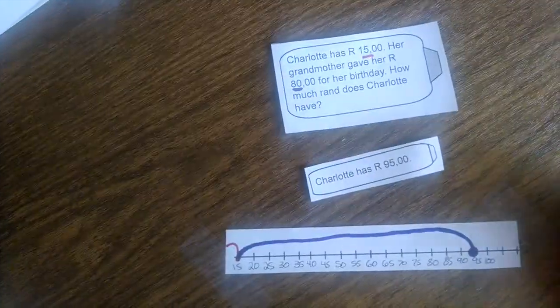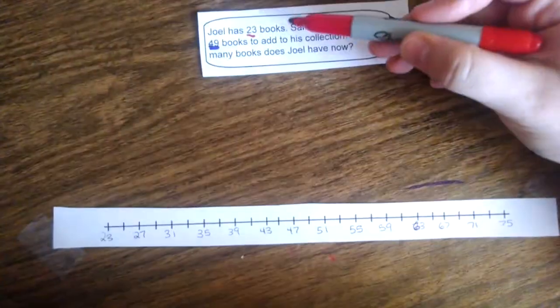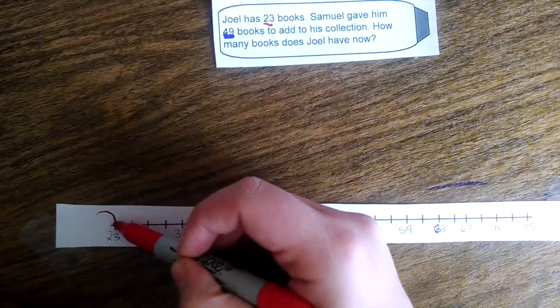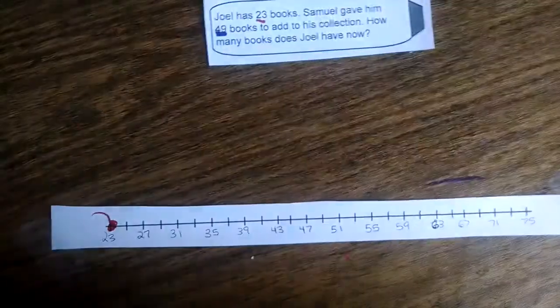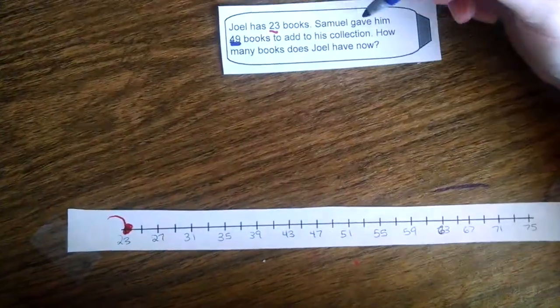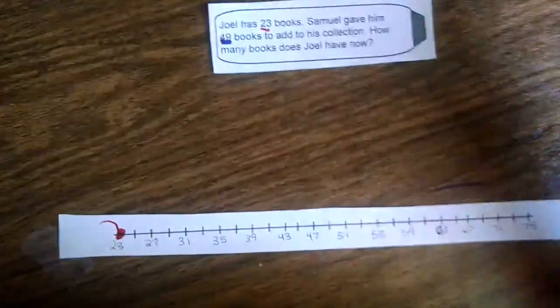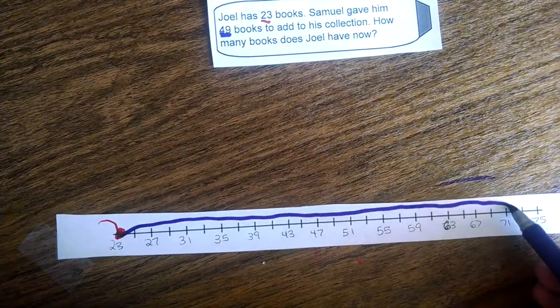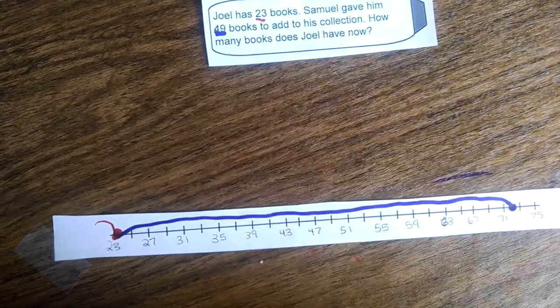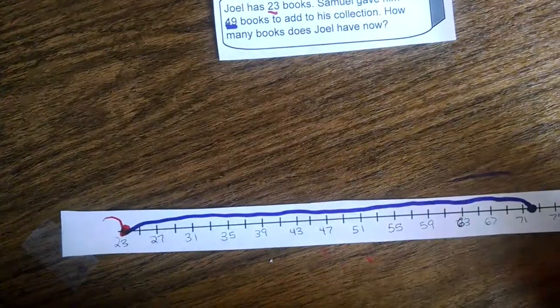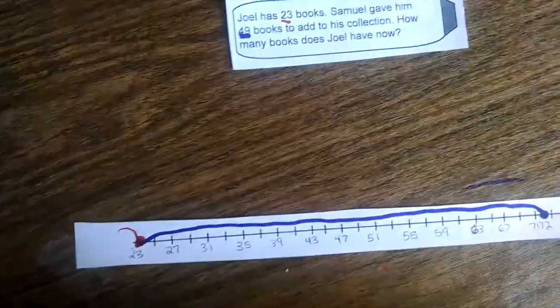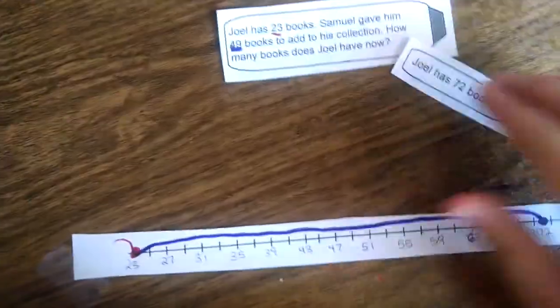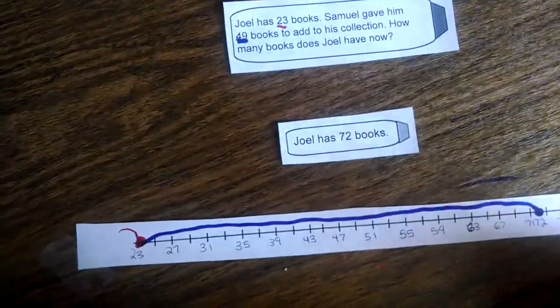Joel has 23 bucks. So we go from 0 to 23 for the first number, and then Samuel gave him 49 more. So we move over 49 spaces, and we end up at 72. That means that Joel now has 72 books.